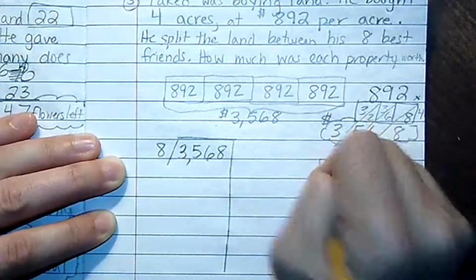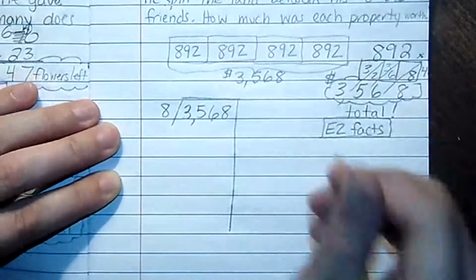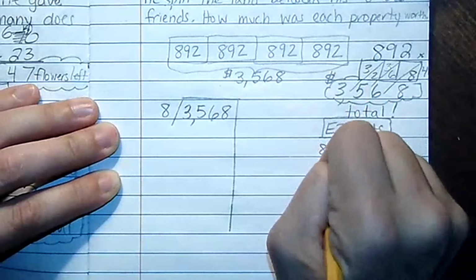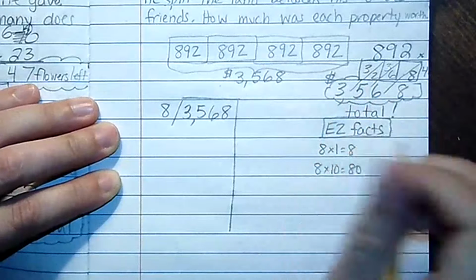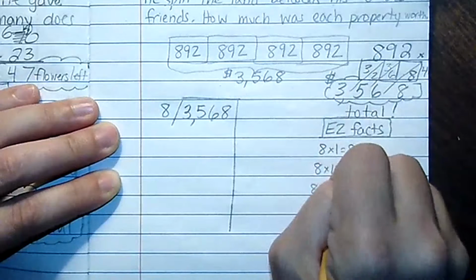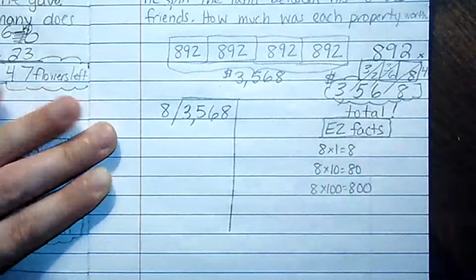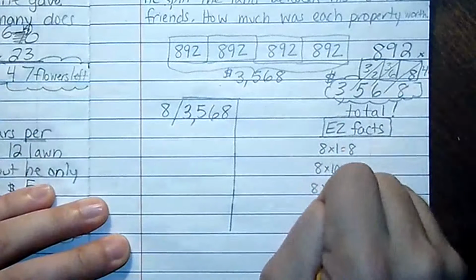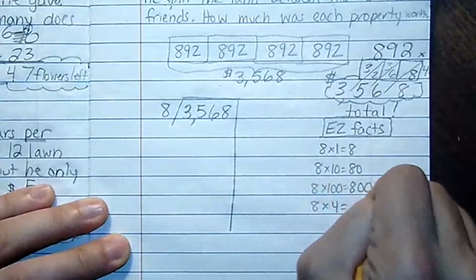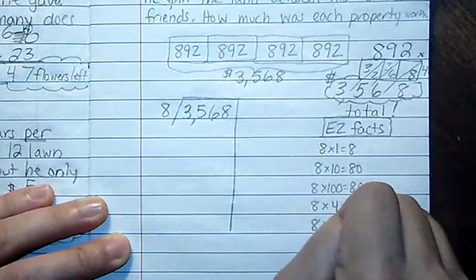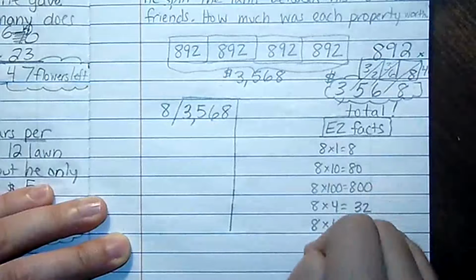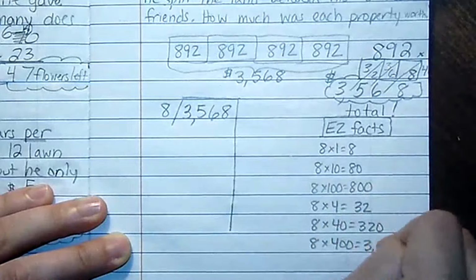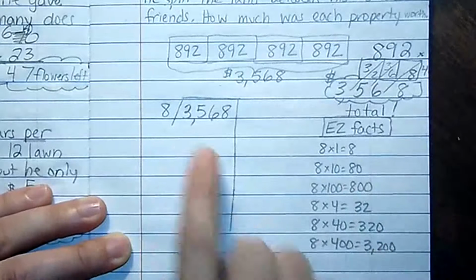I'm going to make my easy fact box over here. I'll start with 8 times 1 equals 8. 8 times 10 equals 80. 8 times 100 equals 800. Well, it's not really helping. I want to get close to 35. Let's try 8 times 4 equals 32. 8 times 40 equals 320. 8 times 400 equals 3,200. That's where I'm going to start. That's very close, isn't it?